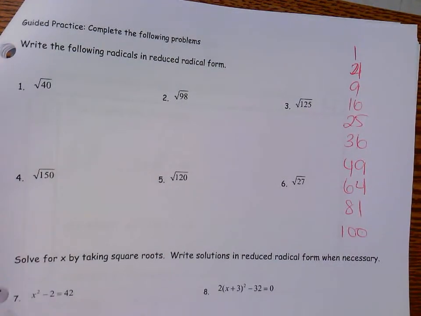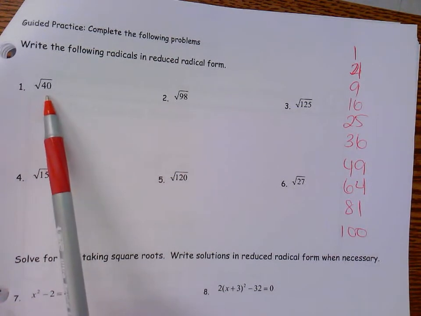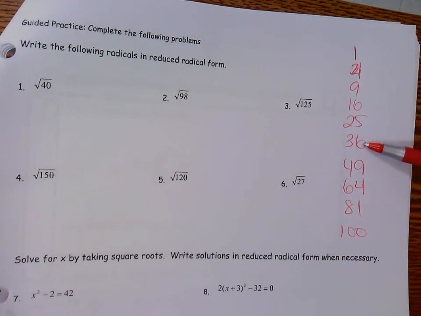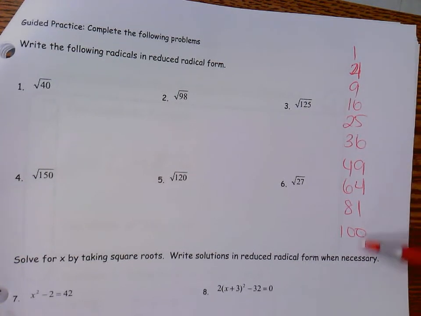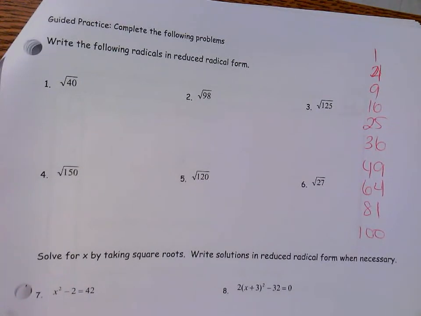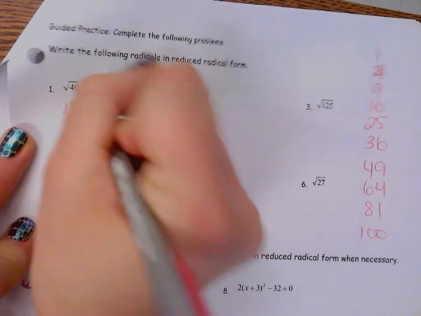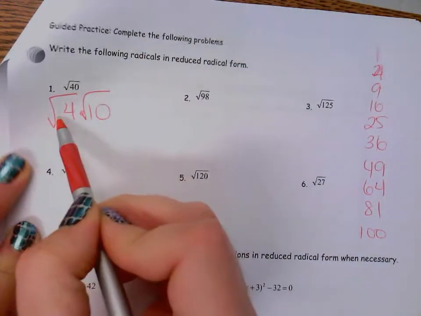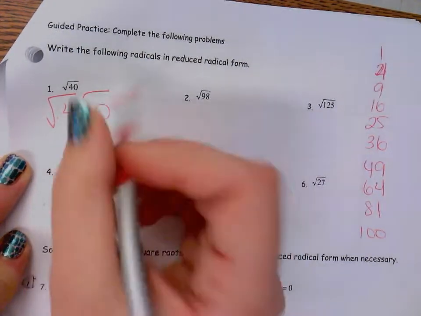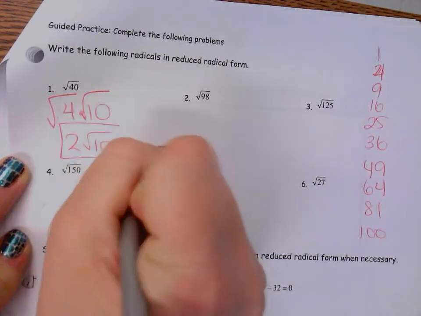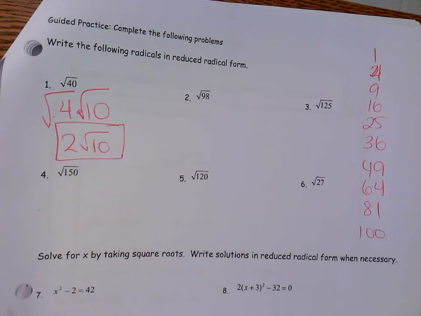You want to pick the biggest one. So I always start with the number 40 and I look backwards in my list. Okay, does 36 work? Does 25? Does 16? So I always work backwards in my list to make sure that I'm finding the biggest one. So let's do one more together. What would you say for the square root of 40? Right. 4 times 10 is 40. So I'm going to take the square root of 4 and I'm going to take the square root of 10, and 2 root 10 is my final answer. So see if you can take a couple minutes and try those 6.